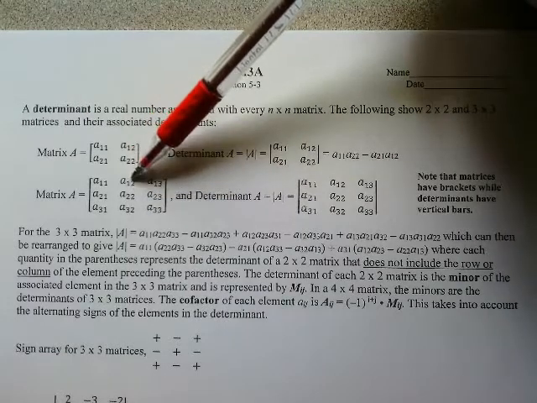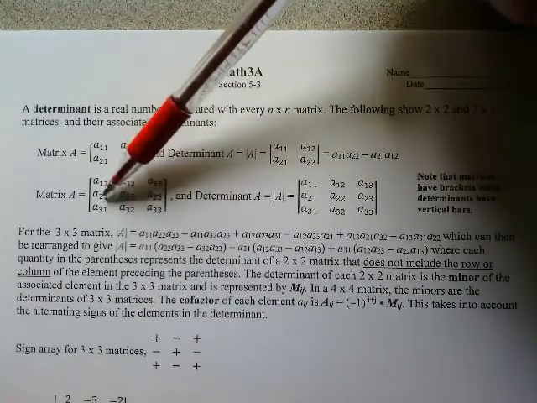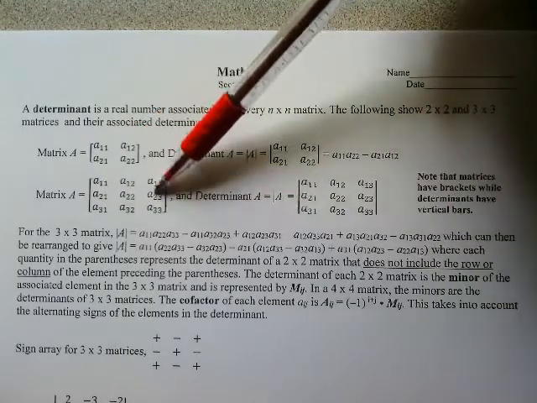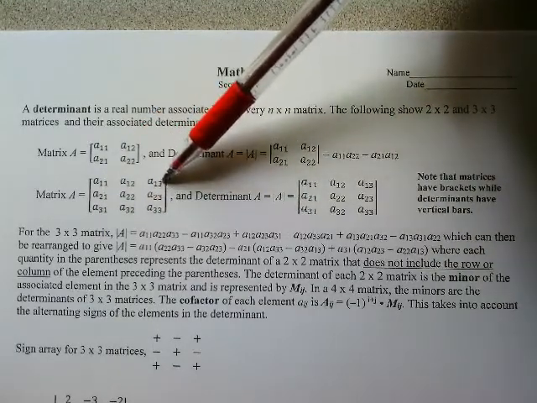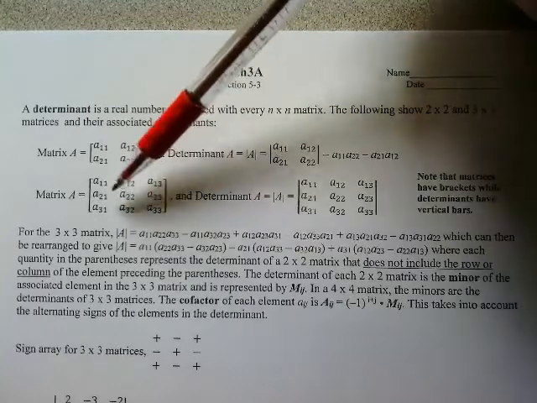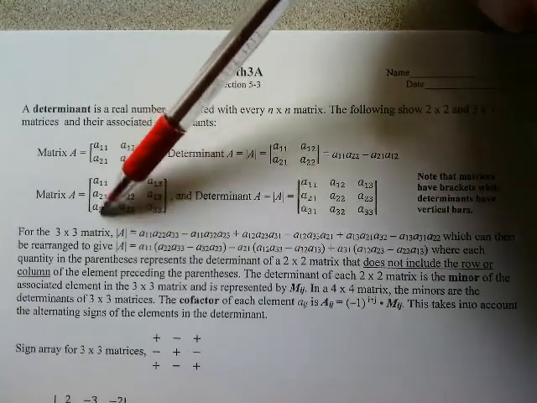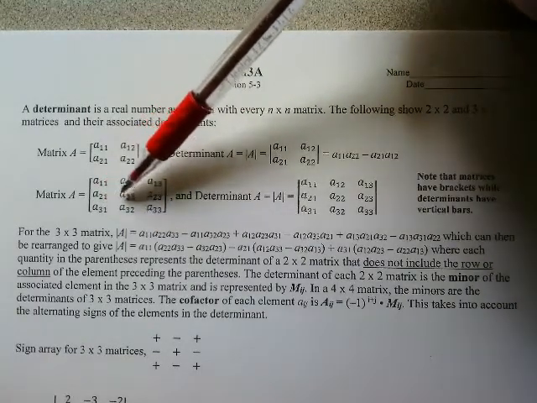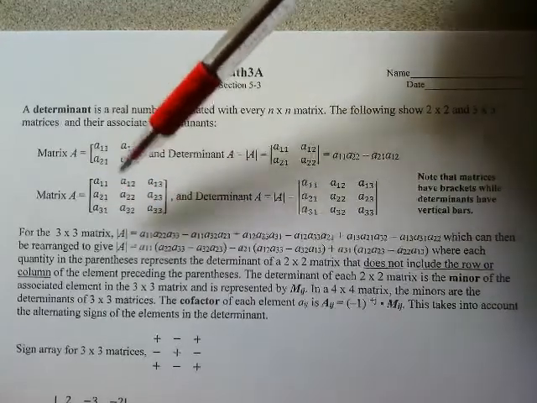Then you could go to A12, and it would be associated with the determinant made of these two and these two. And then you could go to A13, and it would be associated with the 2 by 2 that would be in this corner. A21, A22, A31, and A32.